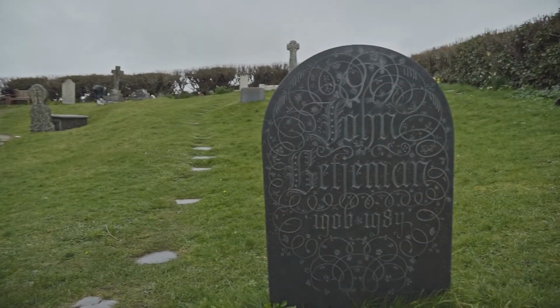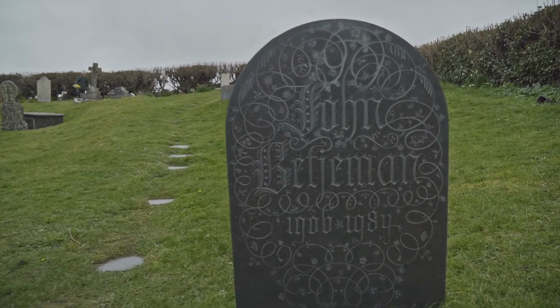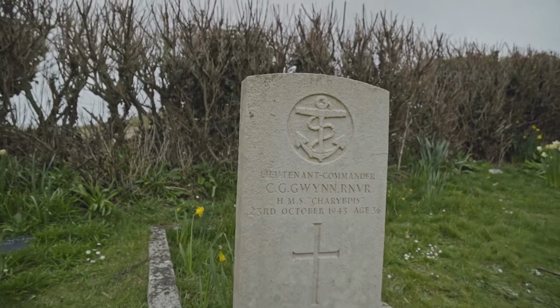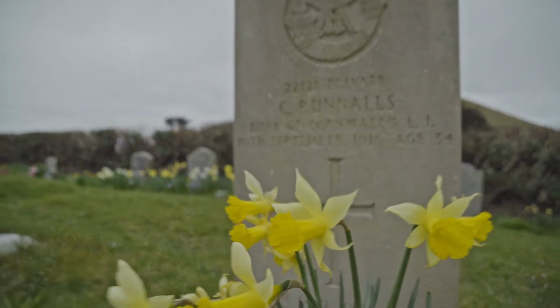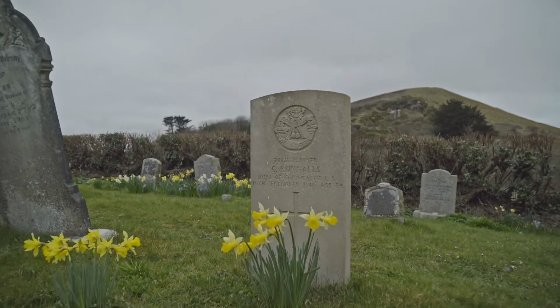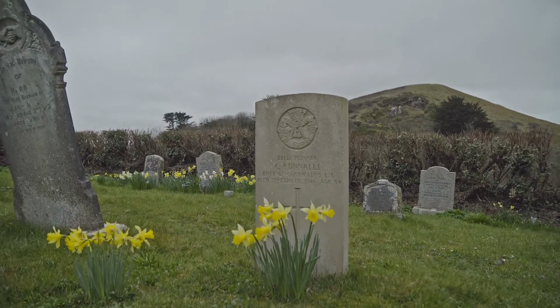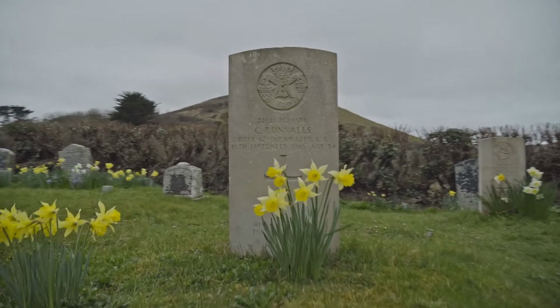There's some famous people buried here. There's Sir John Betjeman, who was the English poet laureate. We have some other distinguished people from two world wars. So we've got Lieutenant Commander Gwyn there, and then this is C. Runnels, who died on the 10th of September 1916. He was aged 34. That was in the First World War, and he was a private.